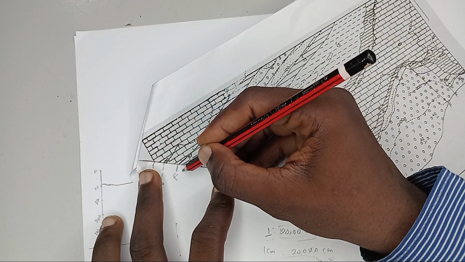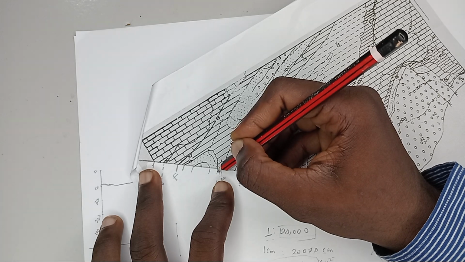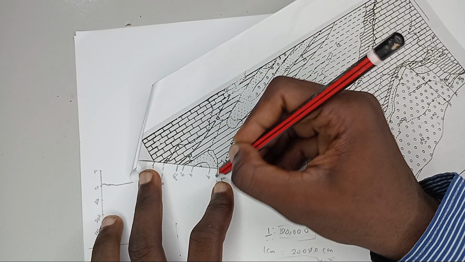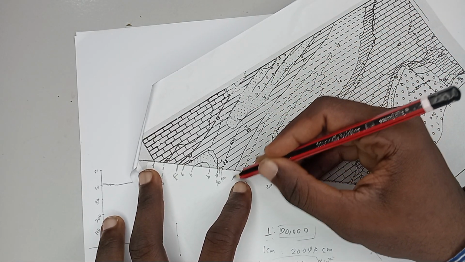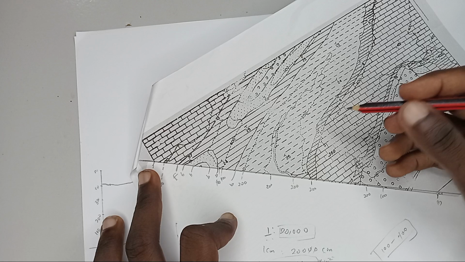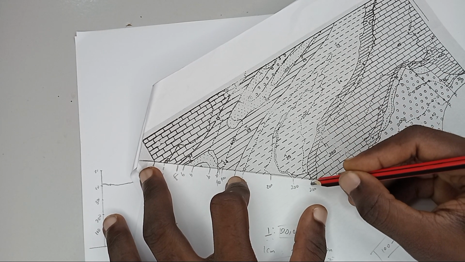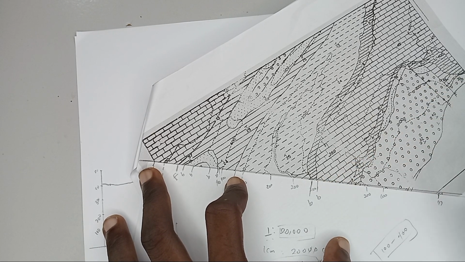Next we have this boundary, this boundary, this boundary, and this boundary. This is a boundary also. Here we have another boundary, a boundary here, a boundary here.